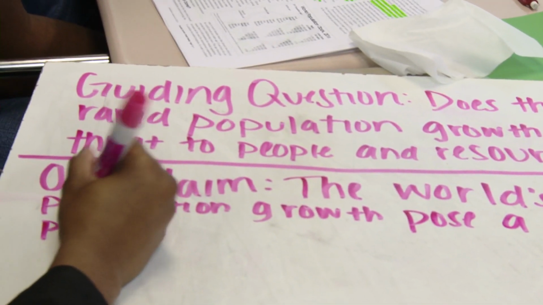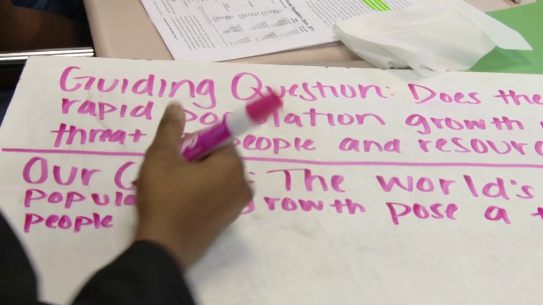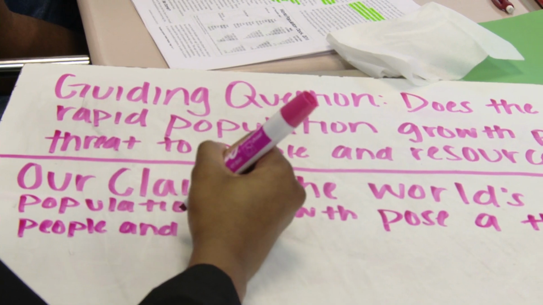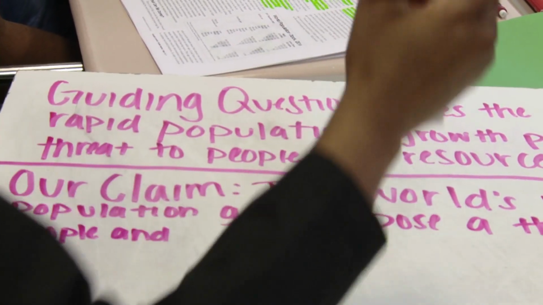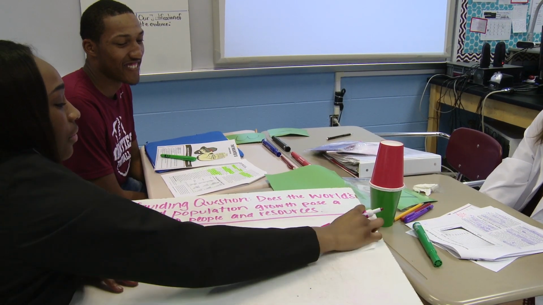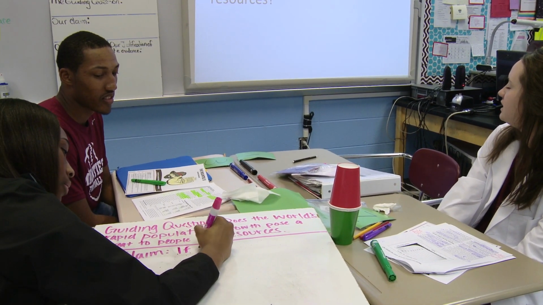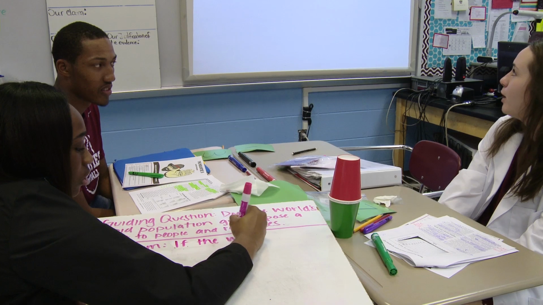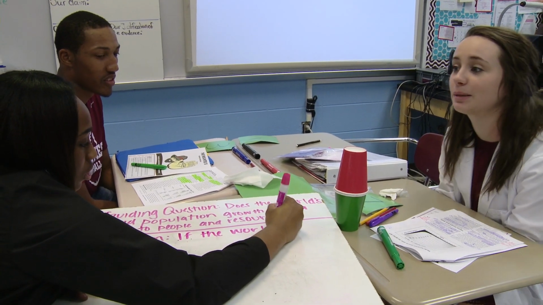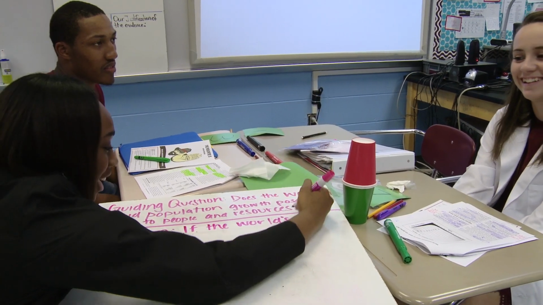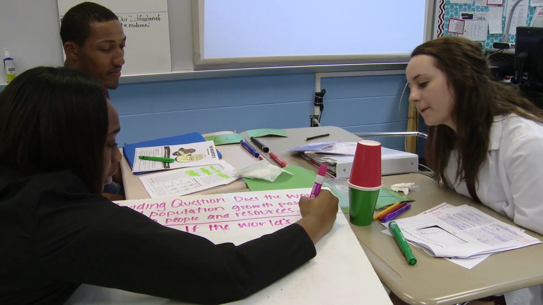Boys and girls, remember you told me that your claim was your what? Hypothesis. And how should your hypothesis be written? If-then. So if the world continues to grow rapidly, then it will pose a threat to people and its resources, because, right, and then okay, if the world's population.